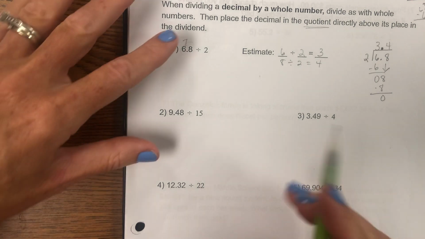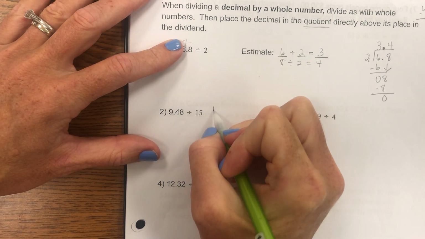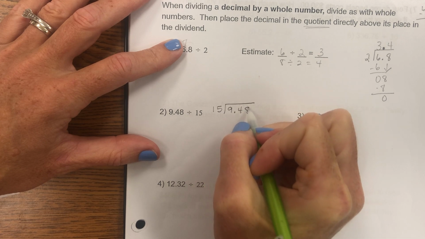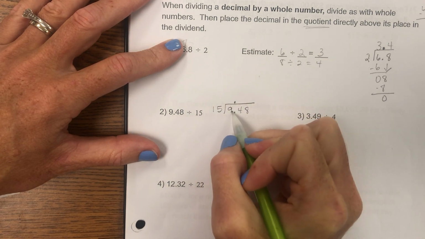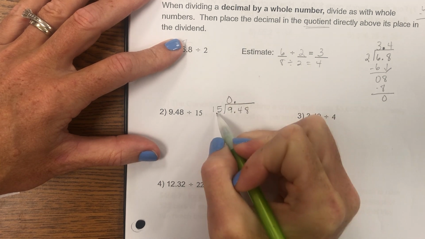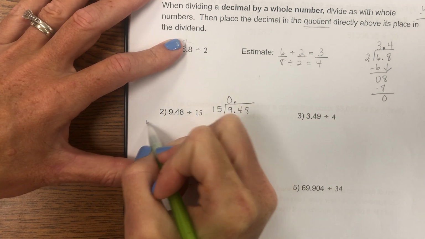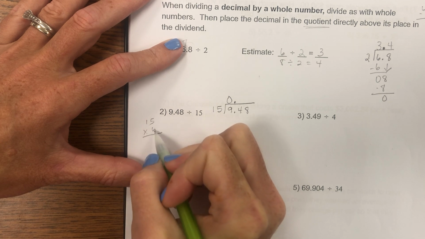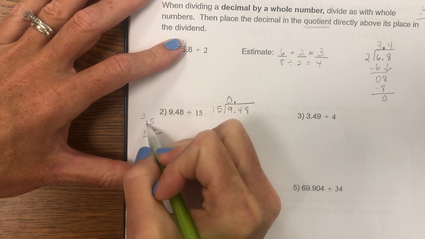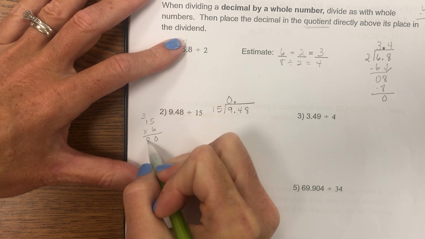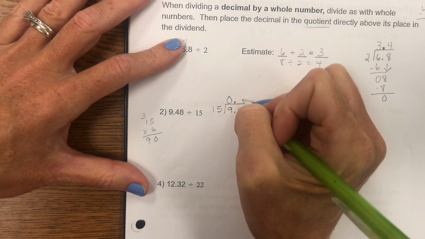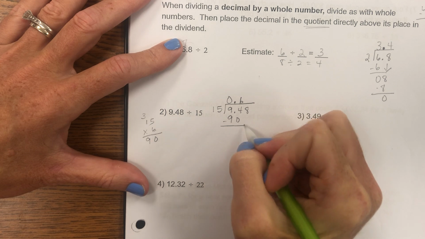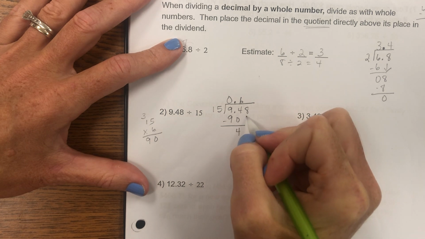Okay, number 2, 9.48 divided by 15. Put your decimal straight up. 15 will not go into 9, so I'm going to put a 0. It will go into 94. I'm going to try 6. 5 times 6 is 30. 6 times 1 is 6, plus 3 is 9, so that's 90. So it will go in 6 times. 6 times 15 was 90. Subtract: 94 minus 90 is 4.